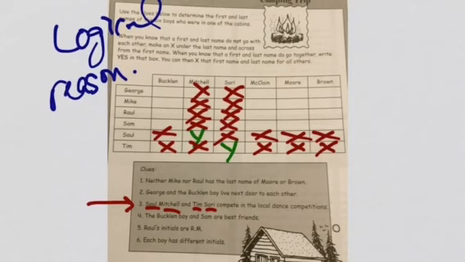All right. I wondered if you took a look at clue 2, where it said George and the Buckland boy live next door to each other. Okay, so if George and the Buckland boy live next door, can George have the last name Buckland? No. So I can X out George and Buckland as a possibility, because obviously they're different people.